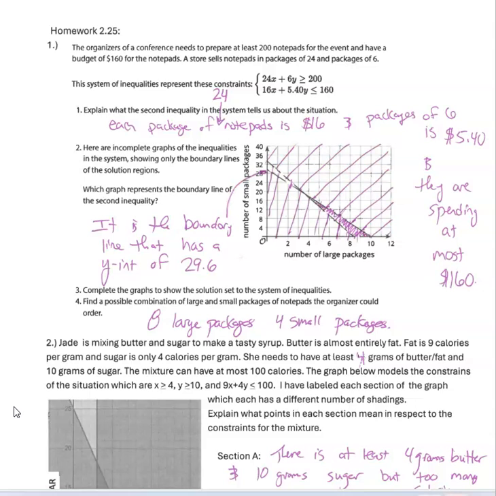So they go over and graph these. Number 2, it says, here's an incomplete graph of the inequalities in the system because all they showed were the boundary lines. And it says, which graph represents the boundary line of the second inequality? So the way I did this was I just found out the y-intercepts. So the top one, I did 200 divided by 6 to find its y-intercept.